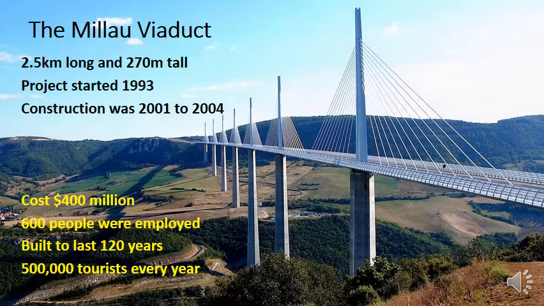It cost $400 million to build. 600 people were employed in the construction. There were probably several thousand people employed in the planning, the execution, and the design of it. But look, it was built to last 120 years.